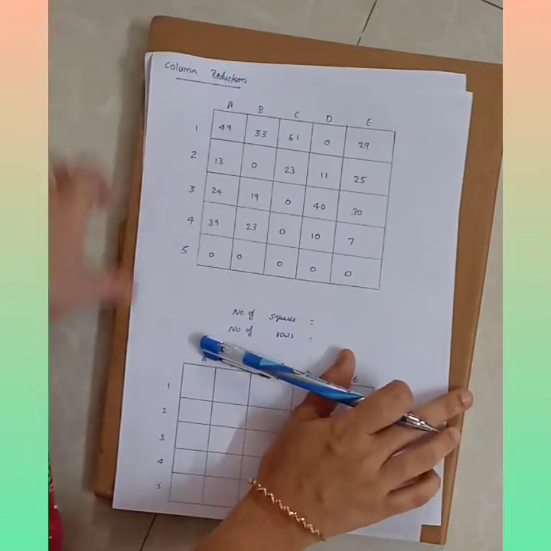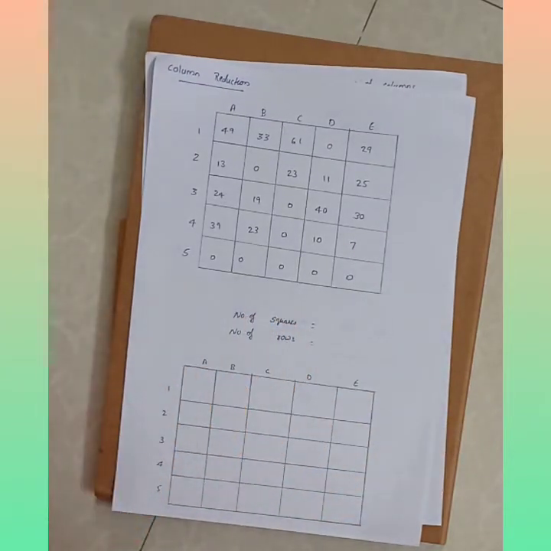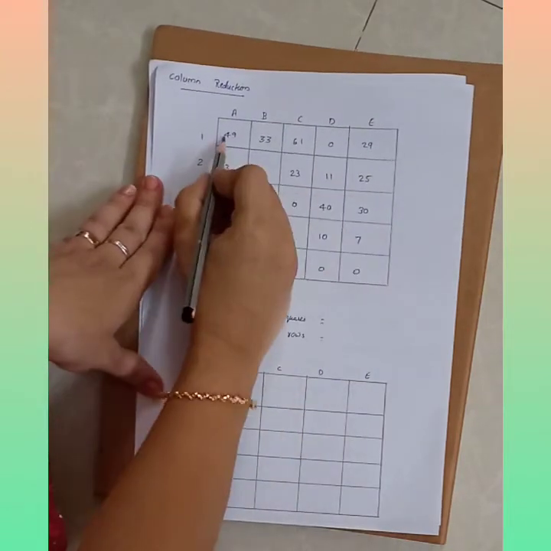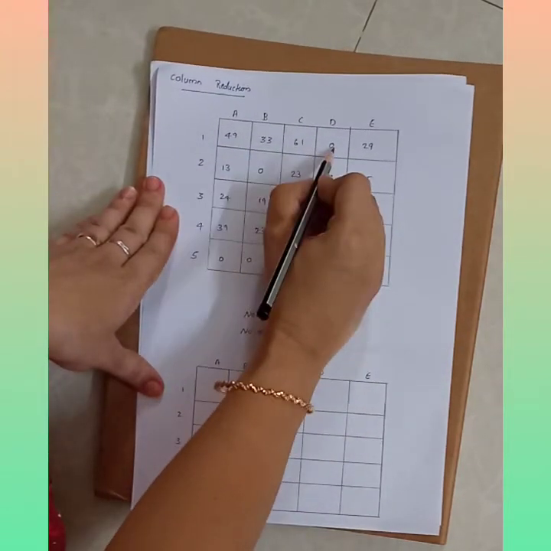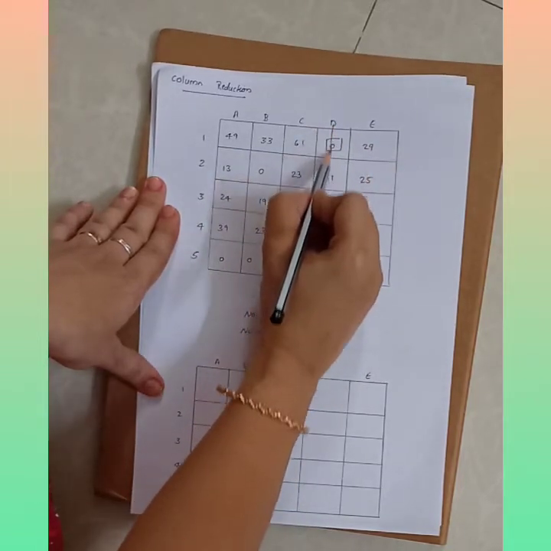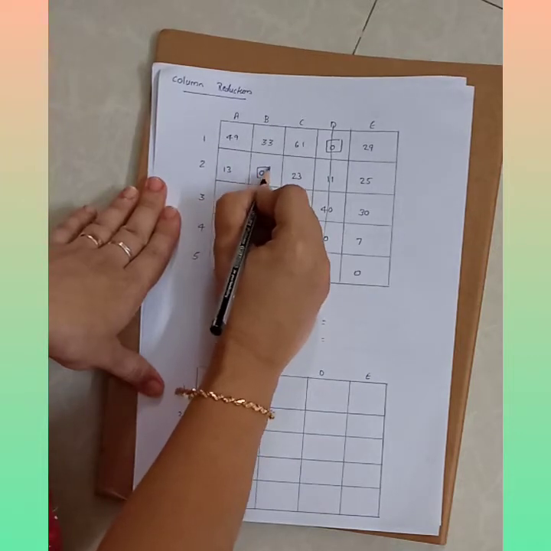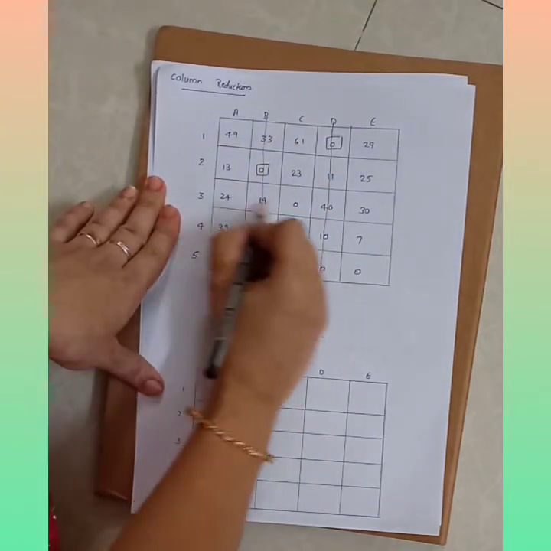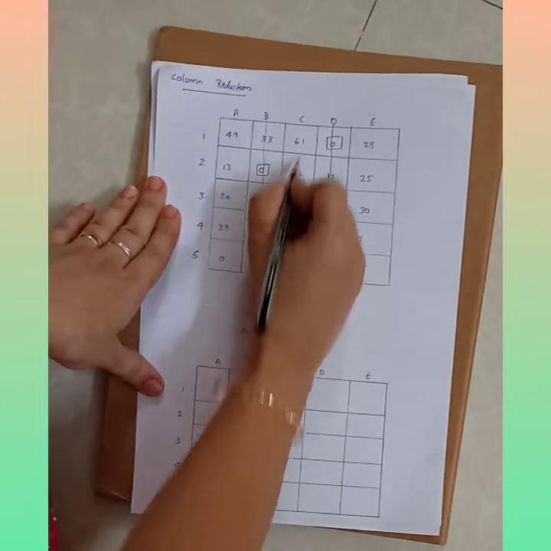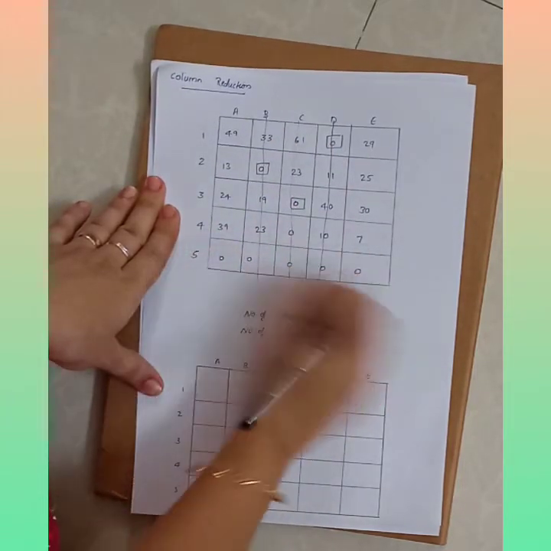Now I am going to do row scanning. Fine. So when I do row scanning, first I take the first row. Here there is only 1 zero, so I have to mark a square there. Fine, and then draw a vertical line. Then take the second row, there is only 1 zero, mark a square, draw a vertical line. Third row again only 1 zero, mark a vertical line. Fine. Then fourth row there are no zeros, skip that row.